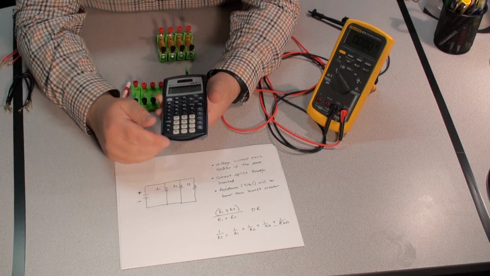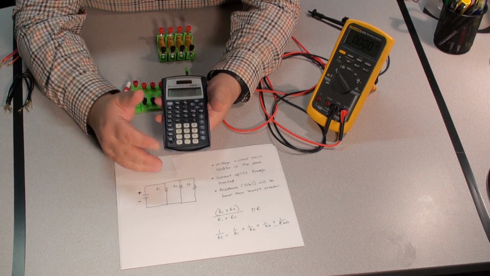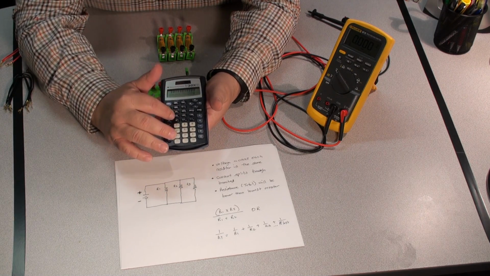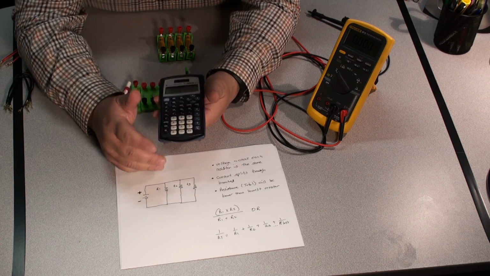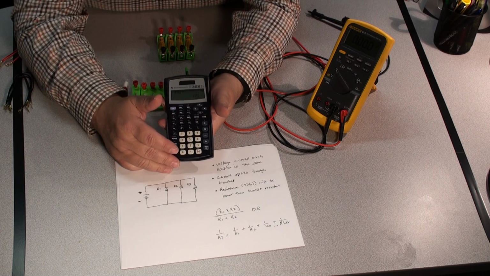Now we know with 20, 50, and 100, it should be less than 20, and then I have to reciprocate my answer, and hit enter, and my answer is 12.5.